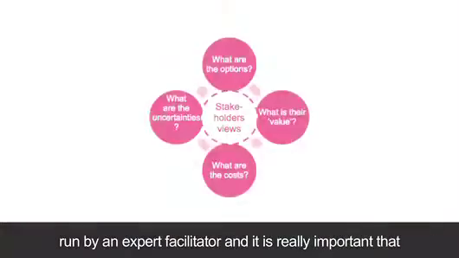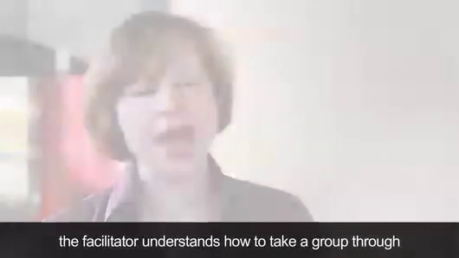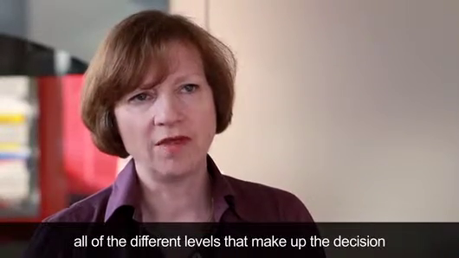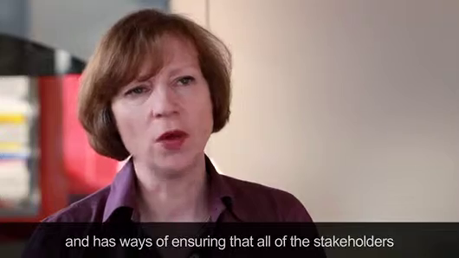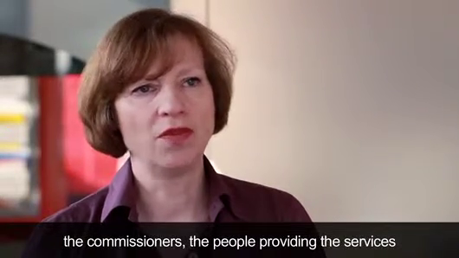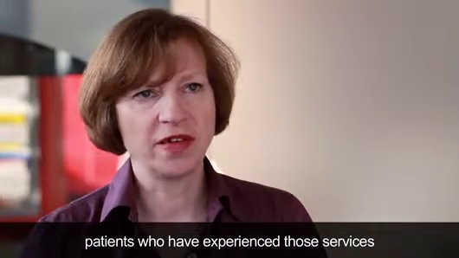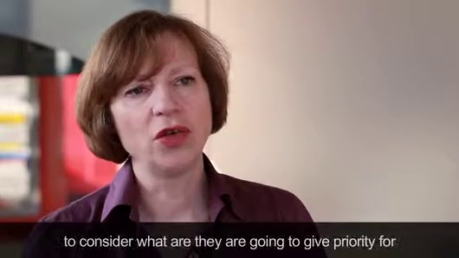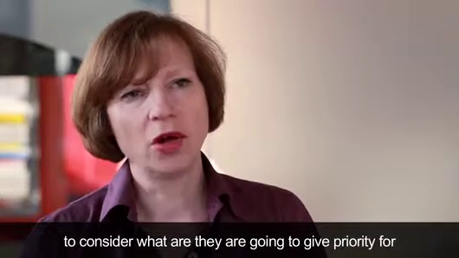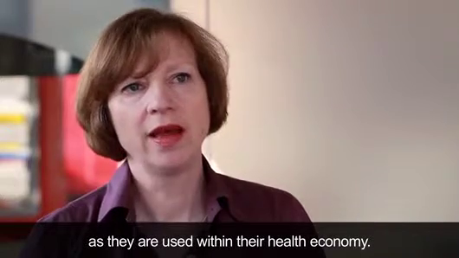And it's really important that the facilitator understands how to take a group through all of the different levels that make up the decision that they are seeking to come to a conclusion on, and has ways of ensuring that all of the stakeholders, the commissioners, the people providing the services in the hospital or community services, patients who've experienced those services, and members of the wider community all come together to consider what are they going to give priority for, what's going to give the best value for the resources as they're used within their health economy.